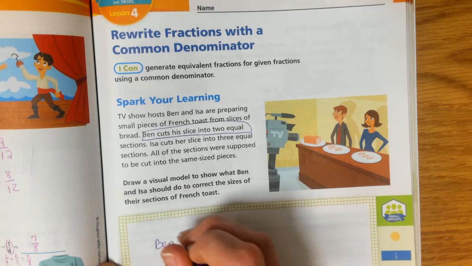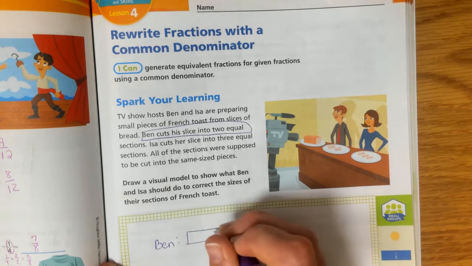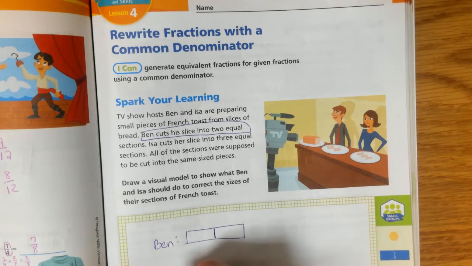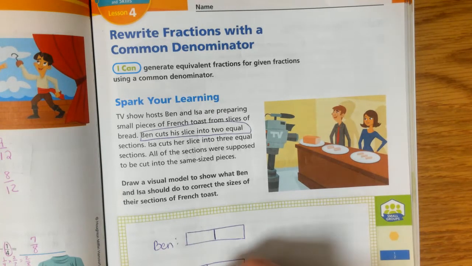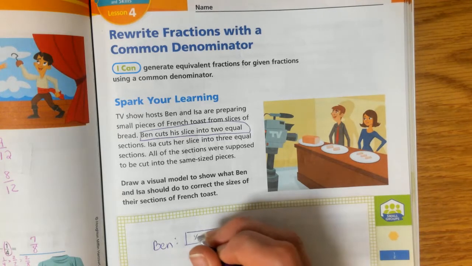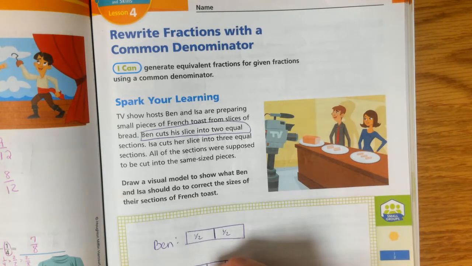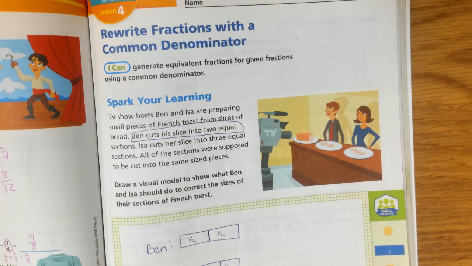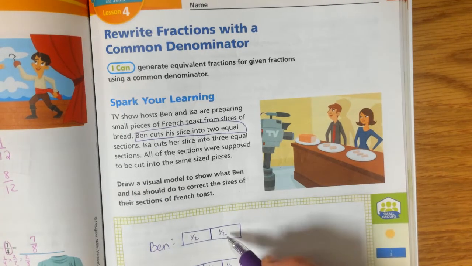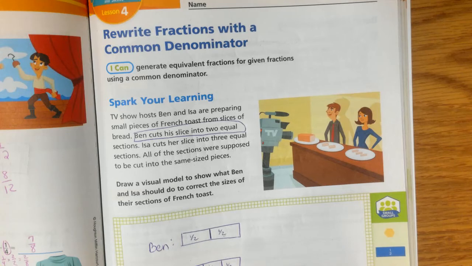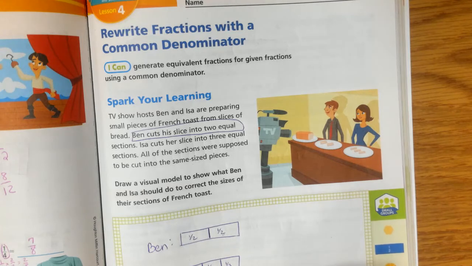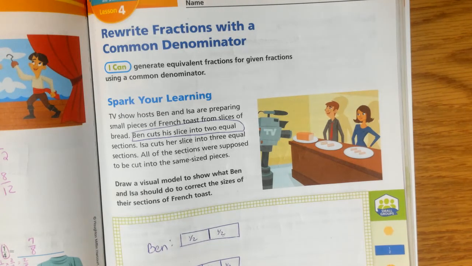So Ben cuts his slice into 2 equal sections. His slice of French toast was just cut in half, right? He had 2 pieces. Isa cuts hers into 3 equal pieces. So Ben's were in halves, Isa's were in thirds. So how could they fix this so they have the same size pieces? Well, if we look at our denominators, we have a 1/2 and we have a 1/3. So I can take and multiply each fraction by the opposite denominator.